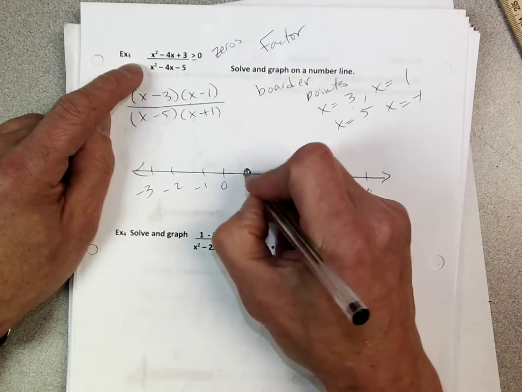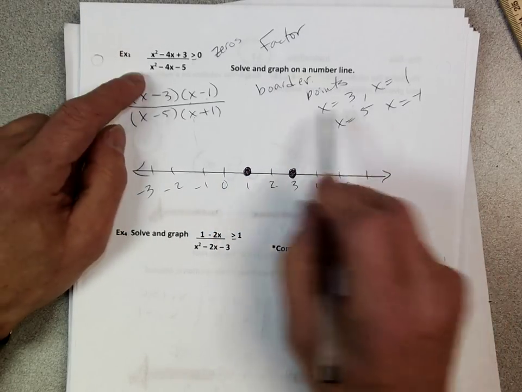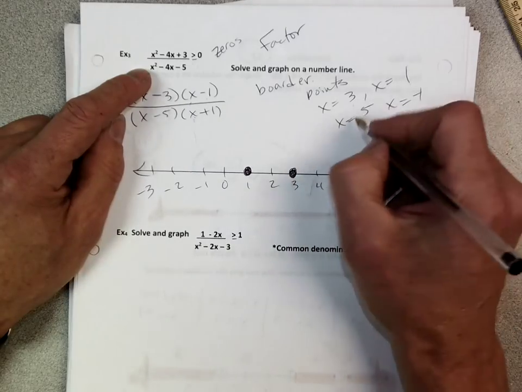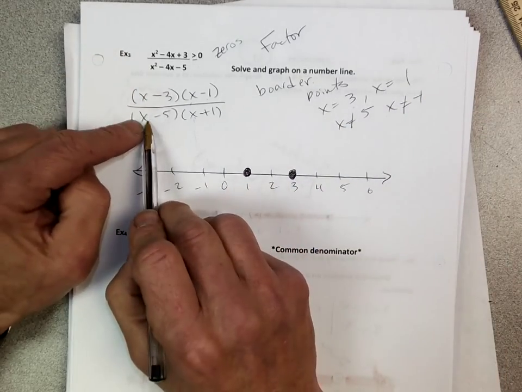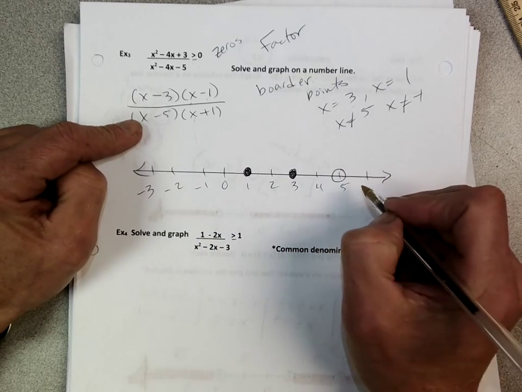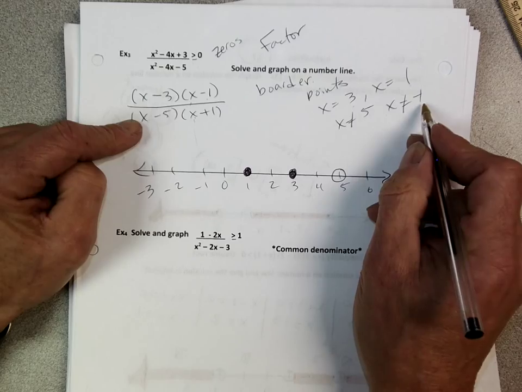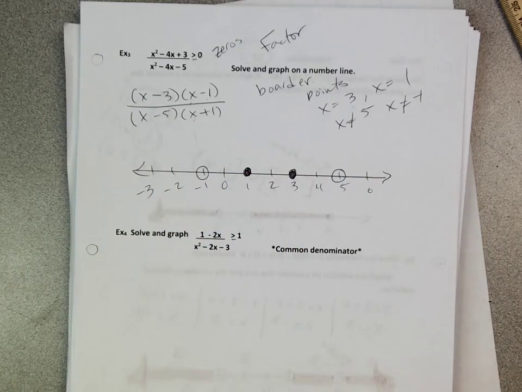Now I got to be very careful with the next ones. Even though it says equal, it cannot equal 5. It cannot equal 5 and it cannot equal negative 1 because if it equaled 5 we would divide by 0. So at 5 we're going to put an open circle, and at negative 1 we're going to put an open circle because at negative 1 we divide by 0 and it can't. Now we've got all these border points, so we're going to have to go ahead and again test some points.